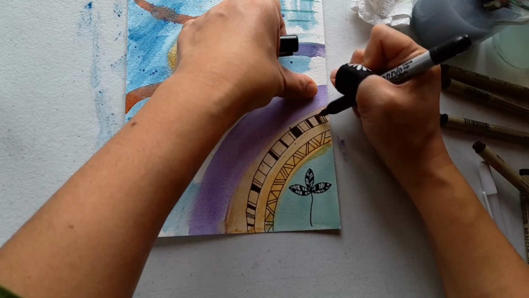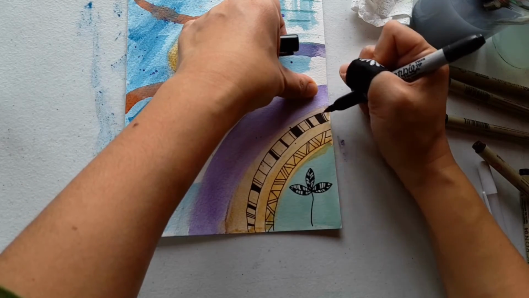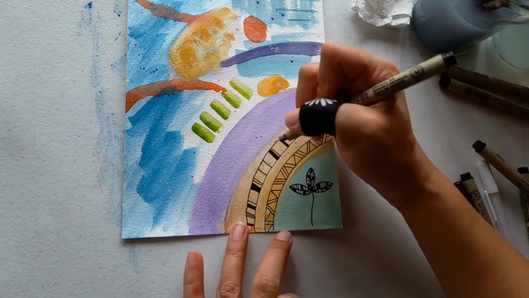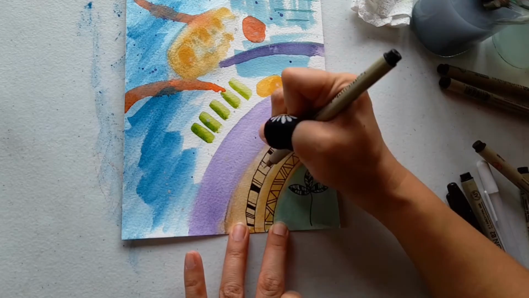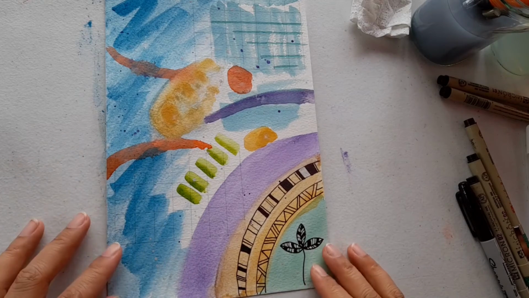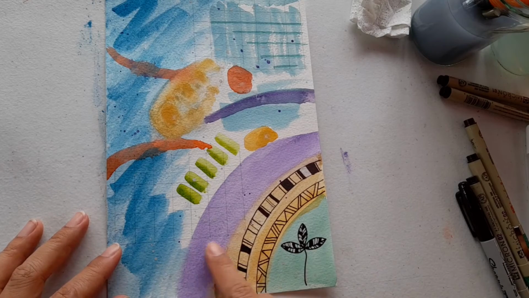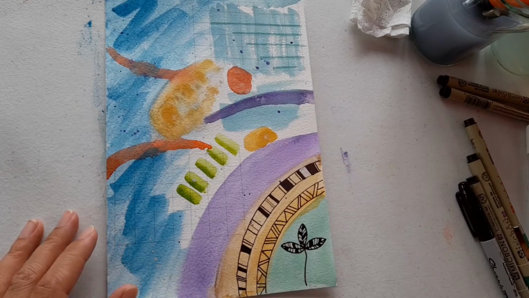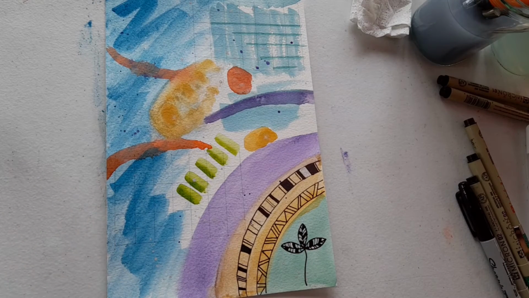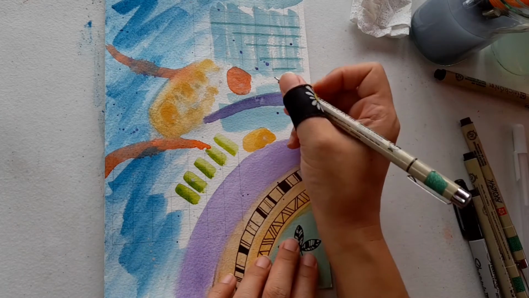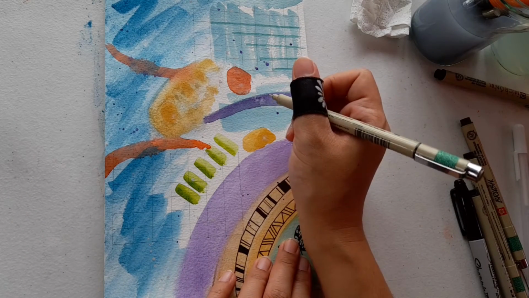There. I'm doing thick lines, thin lines, a bit of thin line over here. Okay, so let me just mention I have already drawn the lines for the calendar here with a pencil and here. So I have 2 months. Okay, so let's continue with the doodle and I'll work on the calendar after I'm done with the doodles.